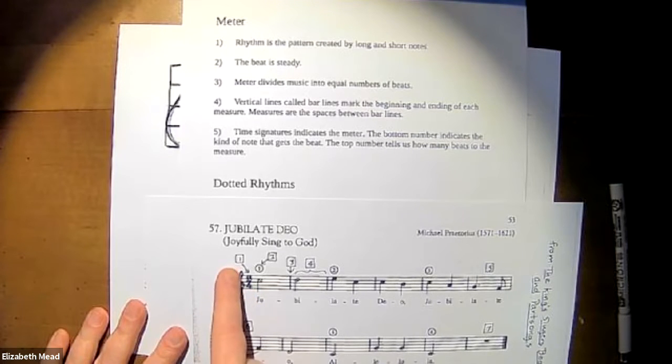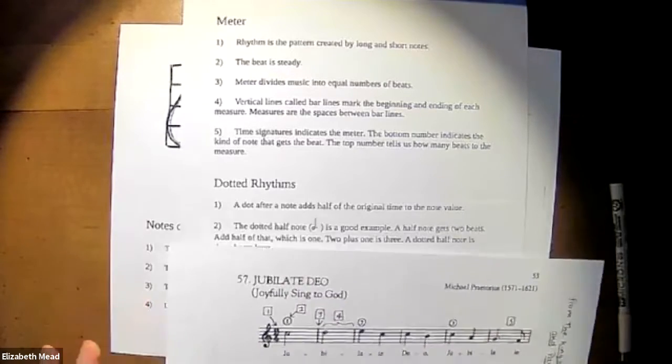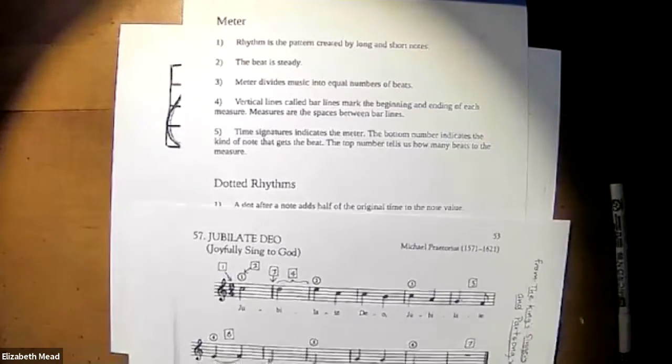But sometimes other things will happen. So 2, 4 means that there are 2 quarter notes in the measure. There we are. Or their equivalent, which would be a half note because that gets 2 beats. 1, 2, 1, 2, 1, 2. Okay. So that is meter.